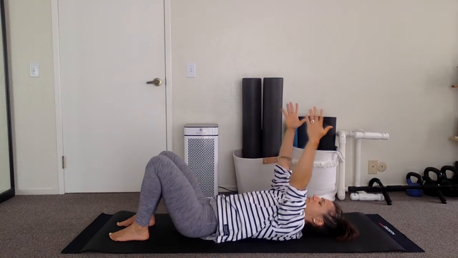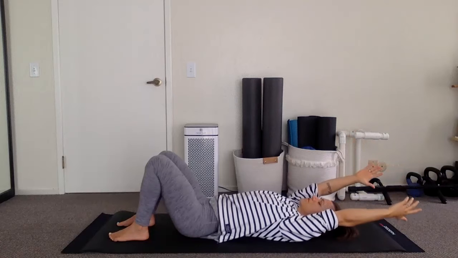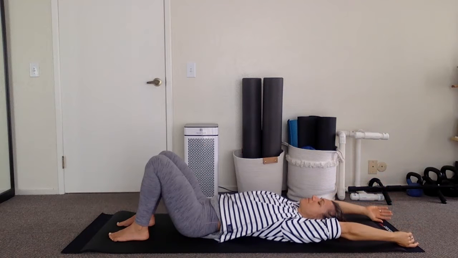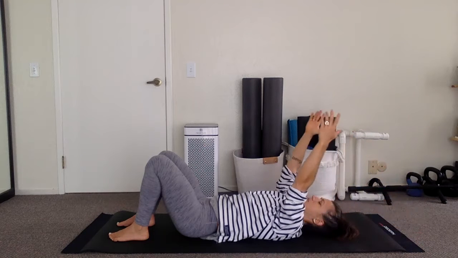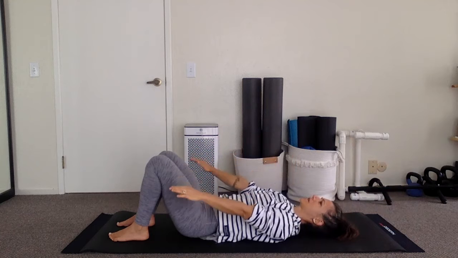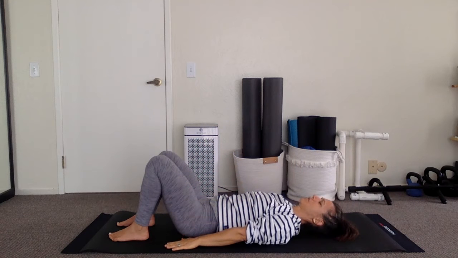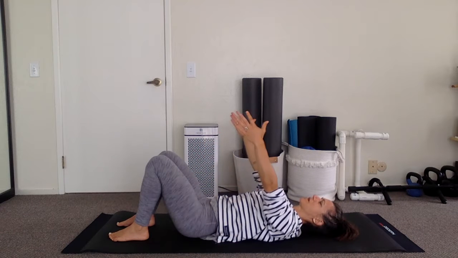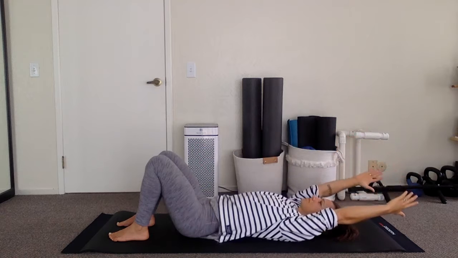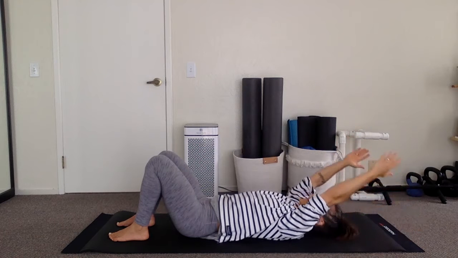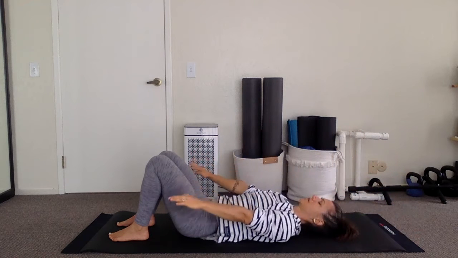Lift the arms up. Exhale, reach the arms overhead. Inhale, lift the arms up. And exhale, lower back down. A couple more times, just breathing and moving. Inhale and exhale.